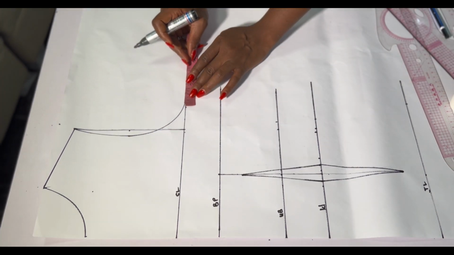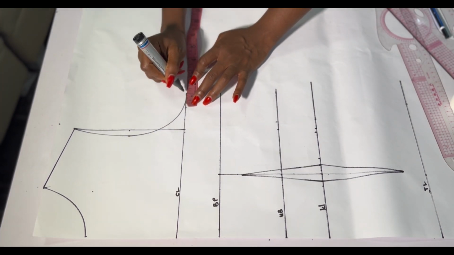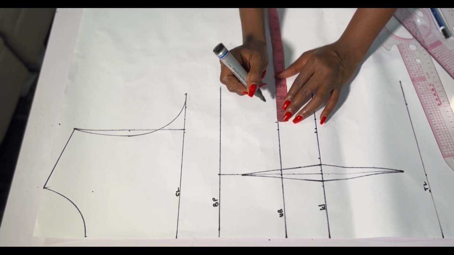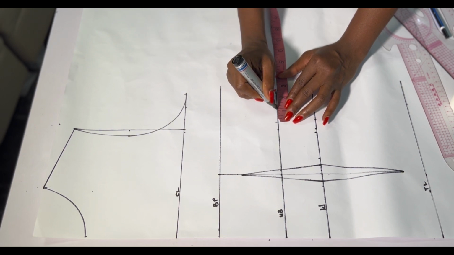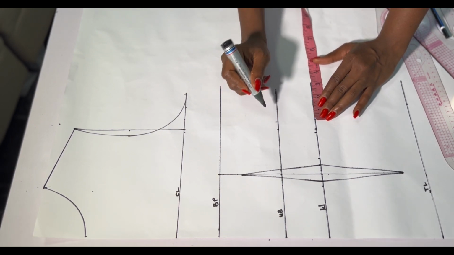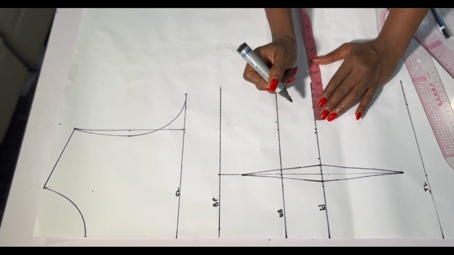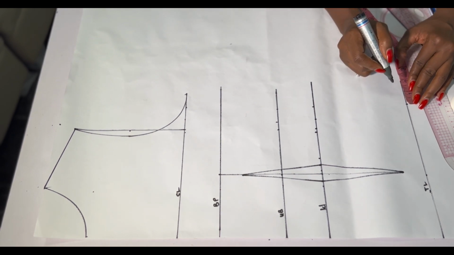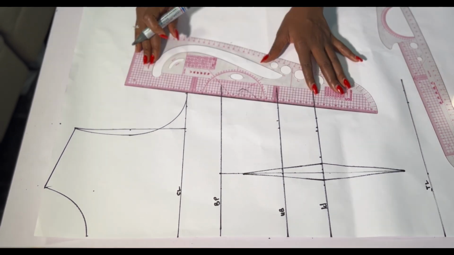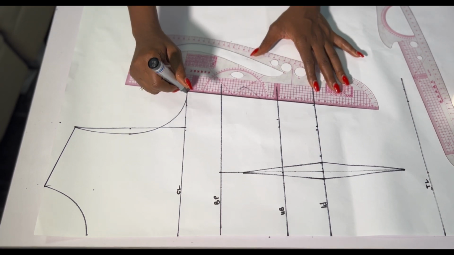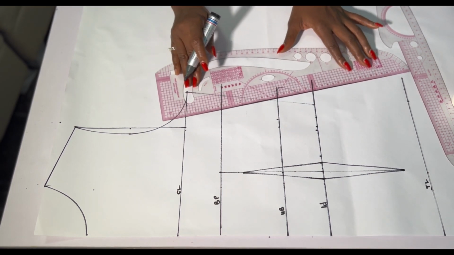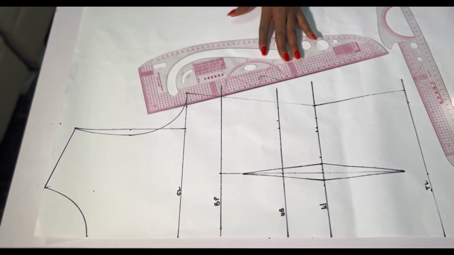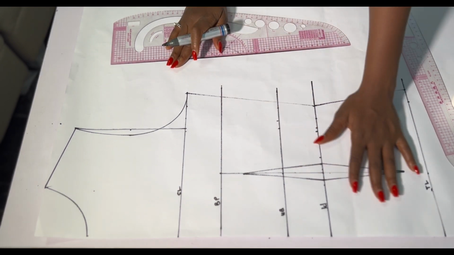So we're going to add, for our ease, we'll be adding 1 inch here. We'll come down here, we'll add 1 inch at this point. We'll come here, we'll add 1 inch here. Also, we'll add 1 inch at the top length. Okay, we'll connect the lines. So we have our front bodies ready.